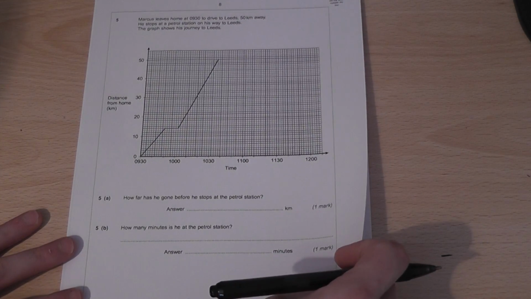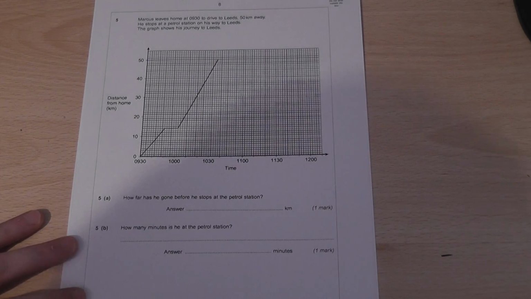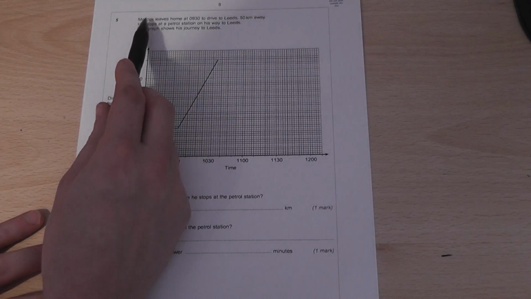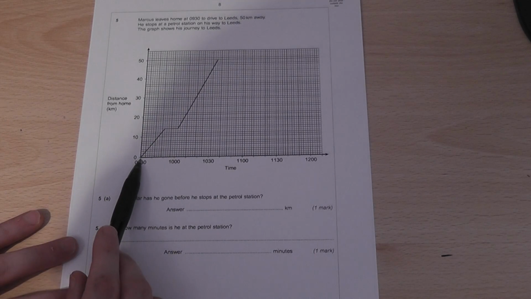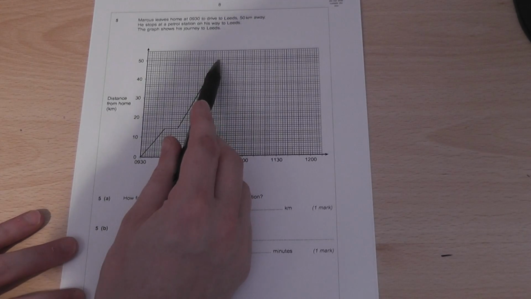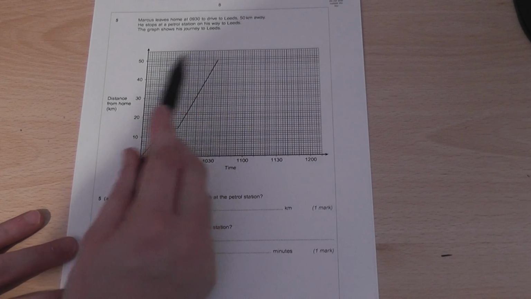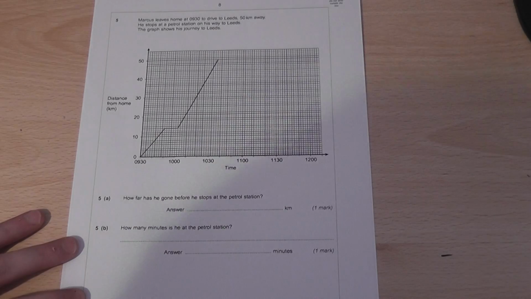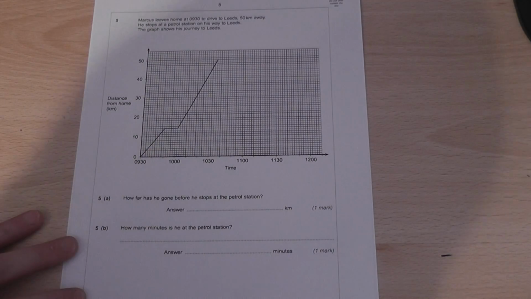And question 5, we just got to answer 2 questions linked to this distance time graph. Now Marcus goes on a journey, leaving at 9:30, and gets to Leeds, which is 50 kilometres away. But on the way he stops at a petrol station. Now this flat part here corresponds to when he stopped. So this part must be a petrol station.